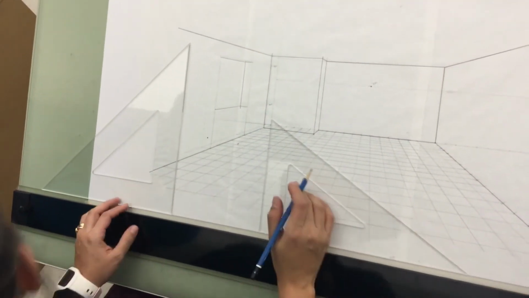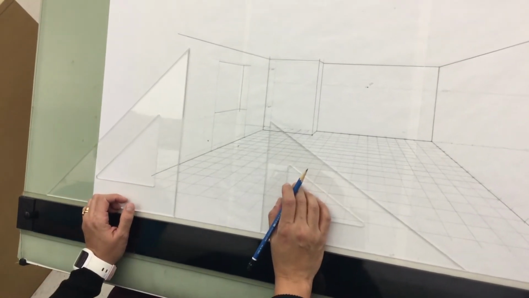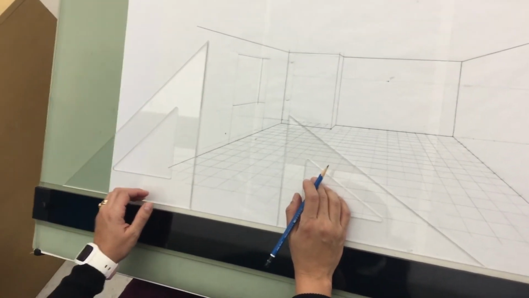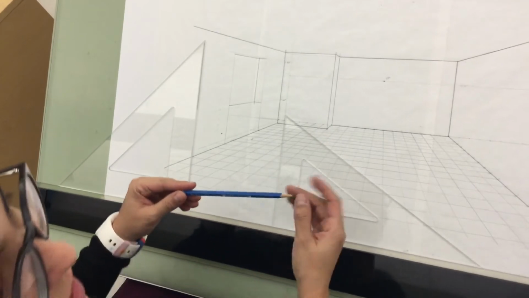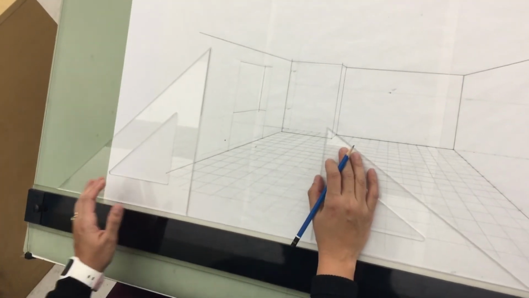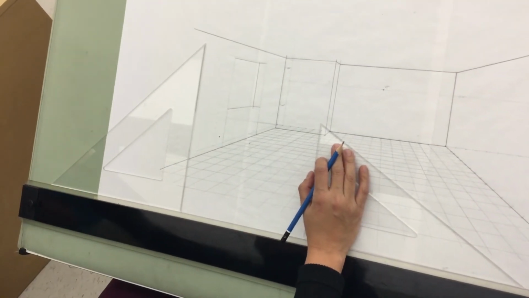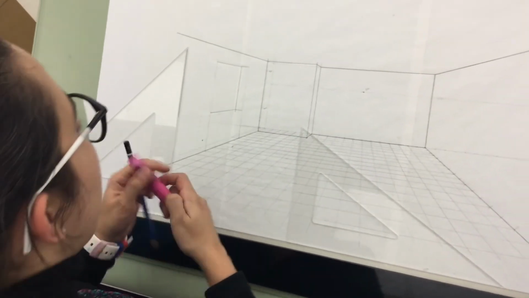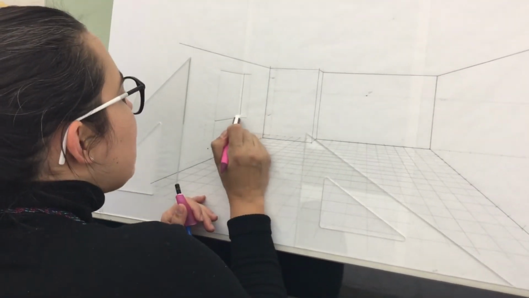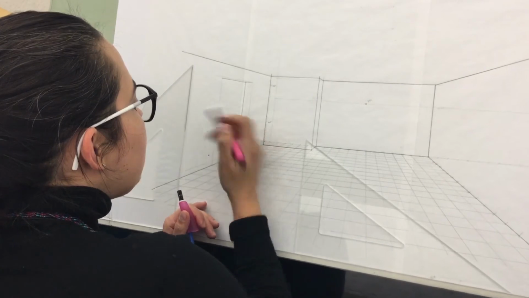Okay, so after I erase, whenever I find an eraser, this doesn't have one, it doesn't matter. Whenever that pink one has an eraser, the pink one, yeah, thank you.